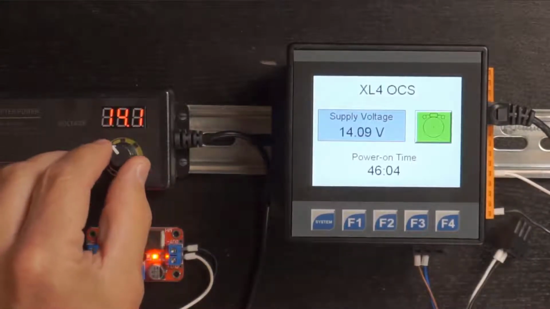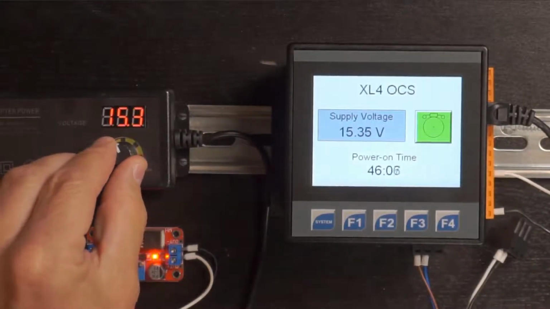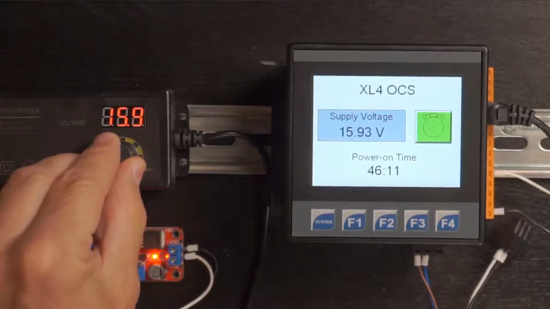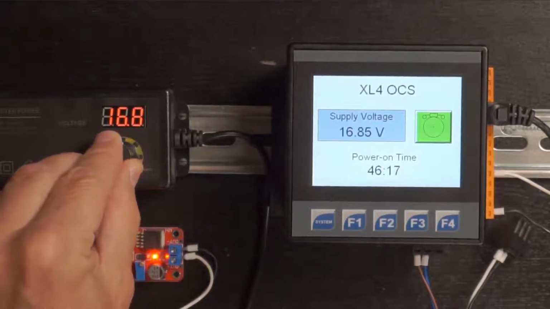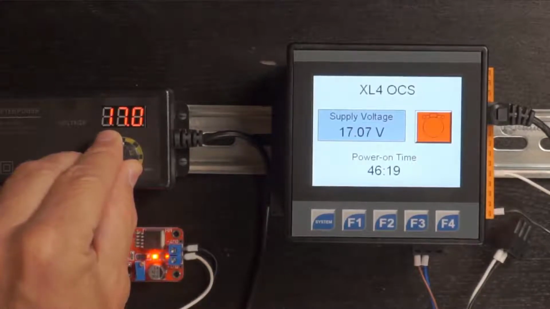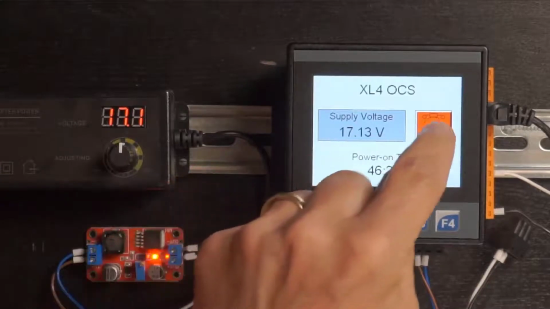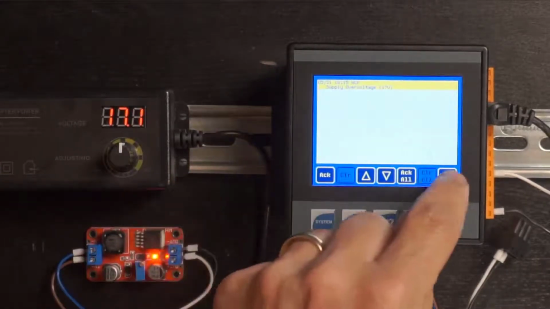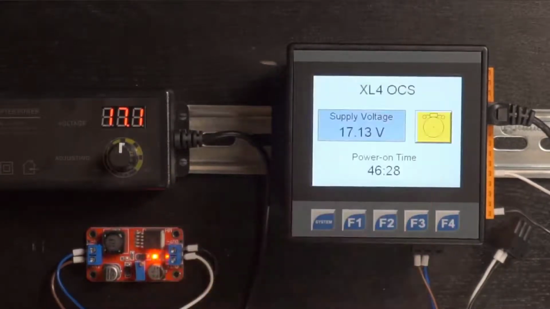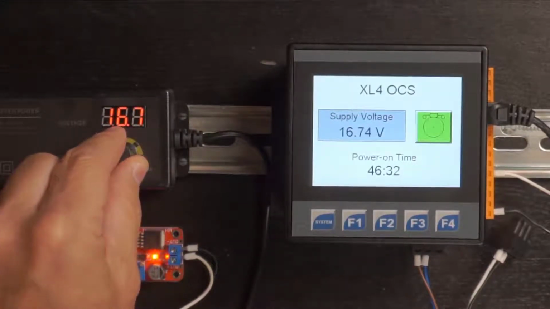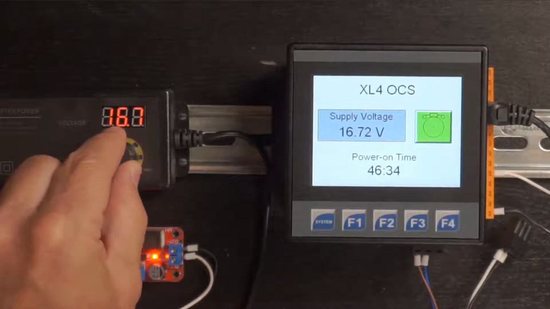And as I vary the supply voltage, you should be able to see that the OCS is monitoring it right alongside. Now, you'll see once I get it to 17 volts, I should have an alarm condition, right? So I continue to move this up. Yep, I've got an alarm condition. I'm going to go ahead and acknowledge that alarm. And then as my voltage drops below 16.8, you can see I've returned to normal.